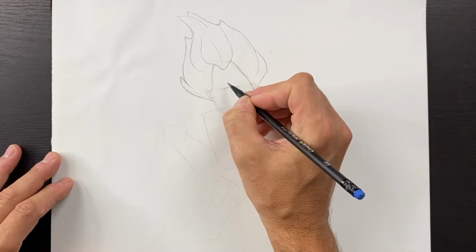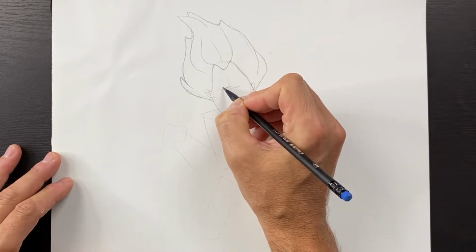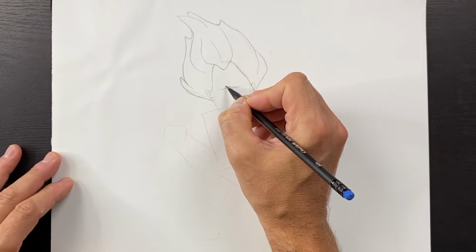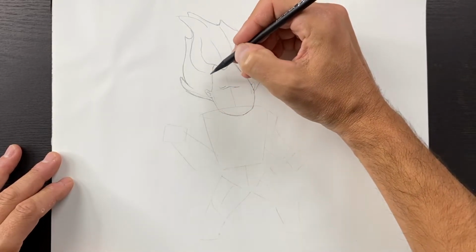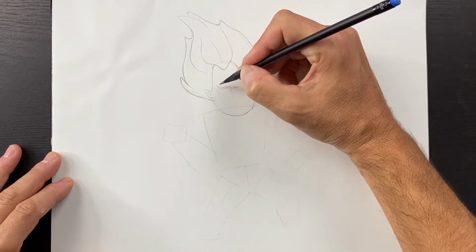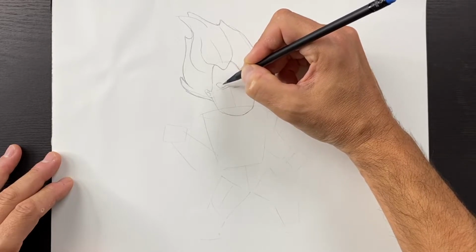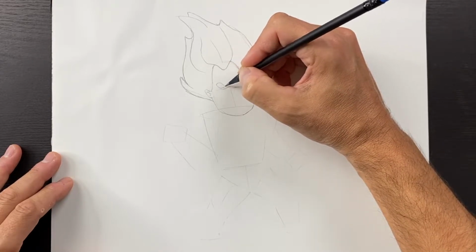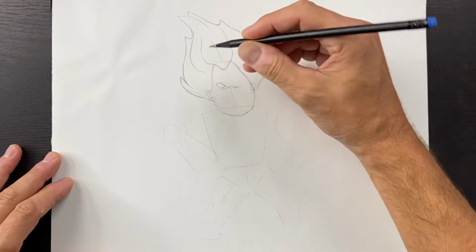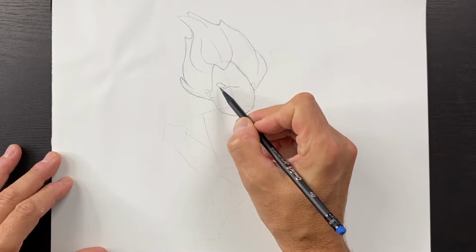So on the left side, I'm going to start from my halfway. I'm going to go over just a little bit, and I'm going to curve this up like this. And I'm not going to go to the edge of the hair. I'm going to be inside of that. And then right here, this is going to come and dip down and point down. So you want it to be a teardrop here, pointy here, and then wider at the outer edge.